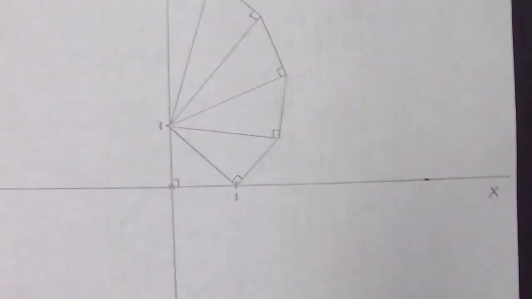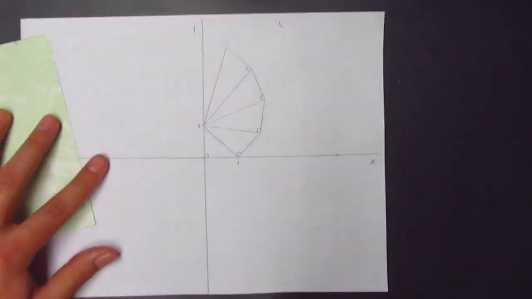Now we're starting to see our spiral take shape.